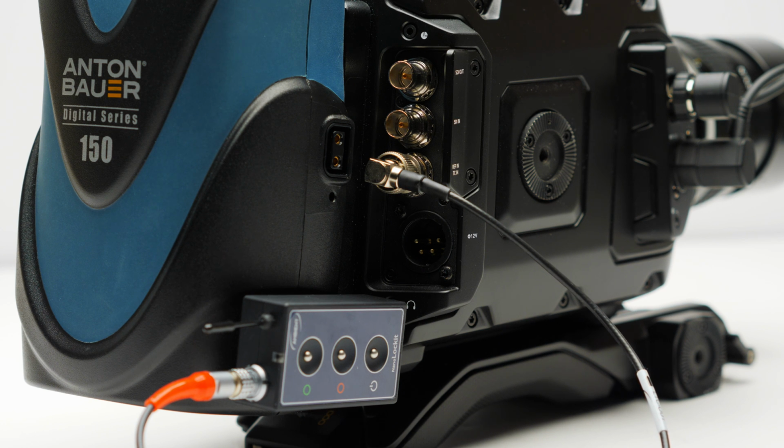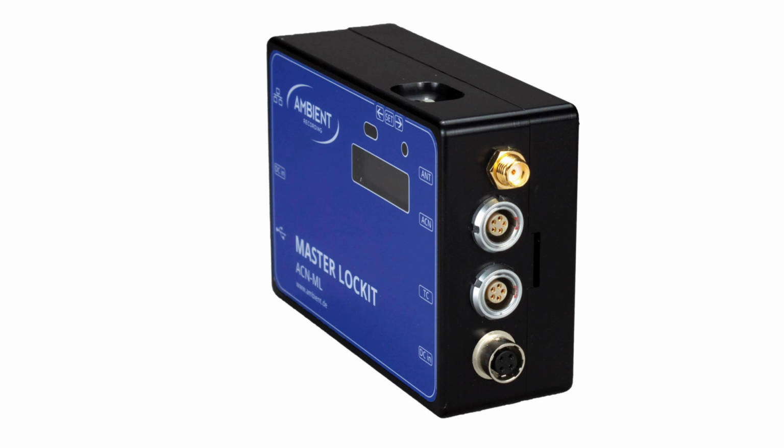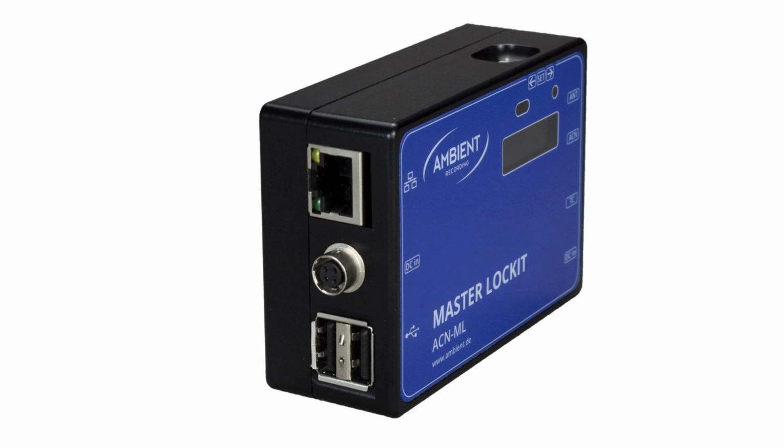The NanoLockits are also part of Ambient's larger timecode system. You can, for example, connect them up to a master Lockit, which can communicate with them wirelessly, so not only can it sync, but you can also control them with an iPad app. So overall, there is a look at the NanoLockit and free-run timecode.